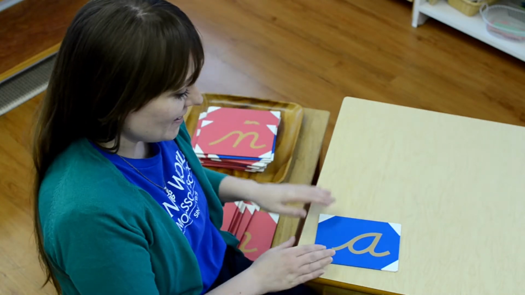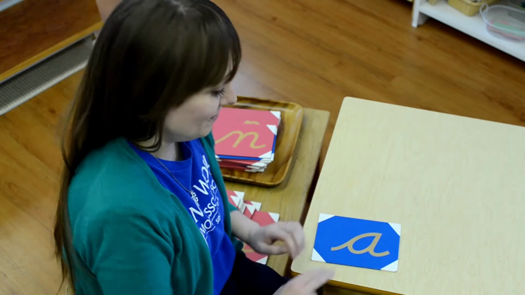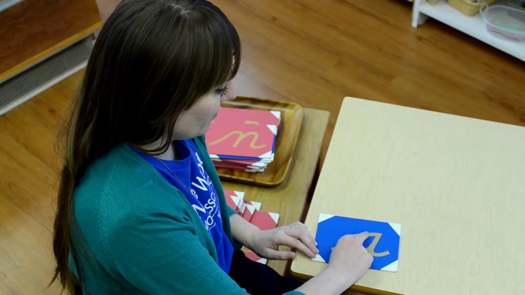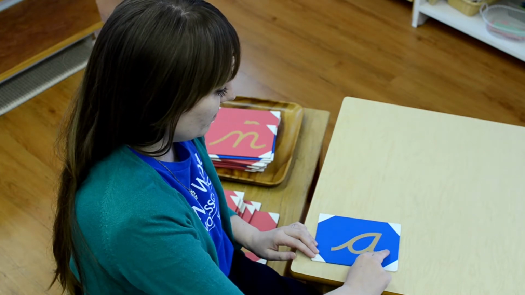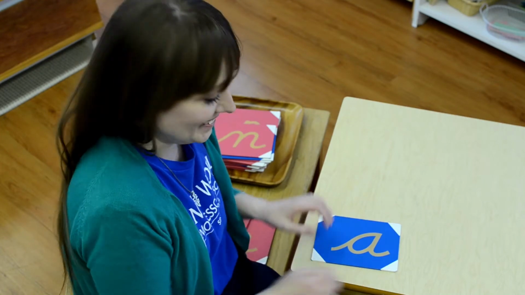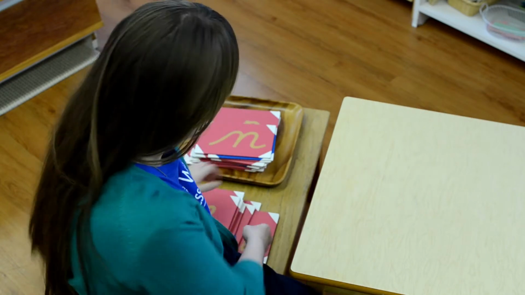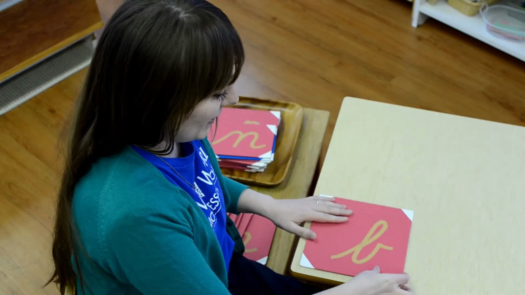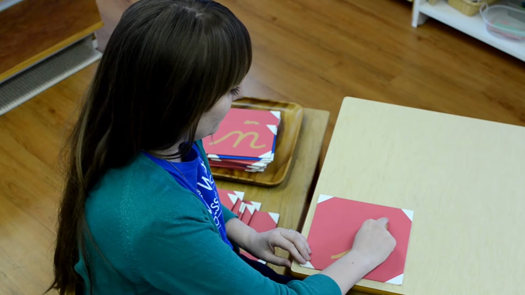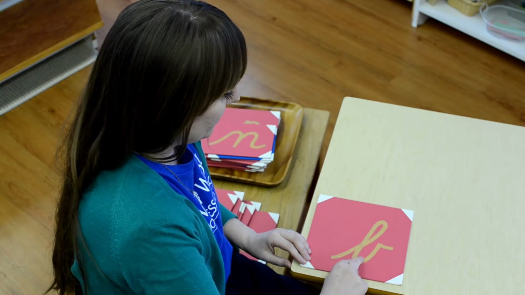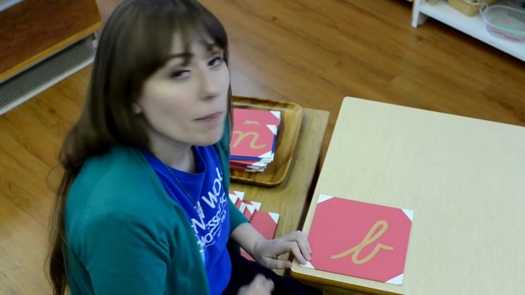So the first sound we're going to do is ah, and it looks like this. I'm going to trace ah. Ah. The next sound is b. B looks like this. I'm going to trace b. B.